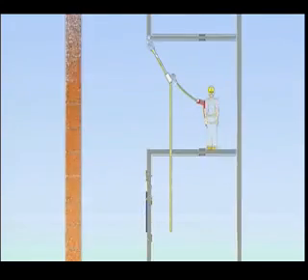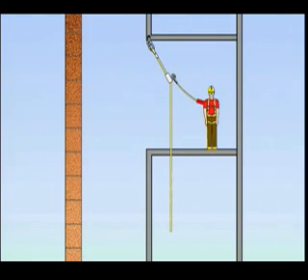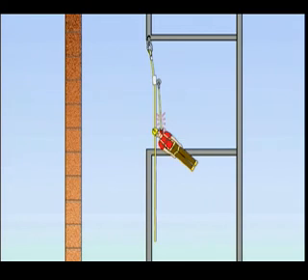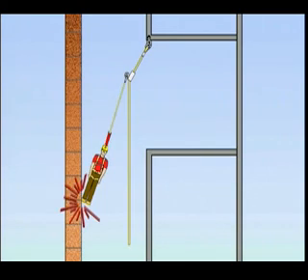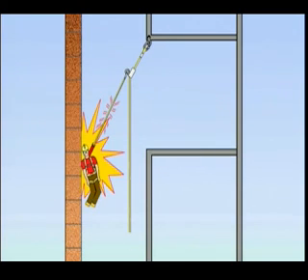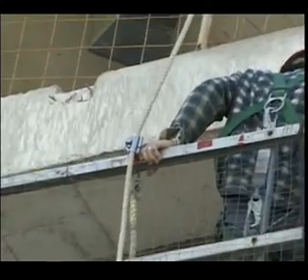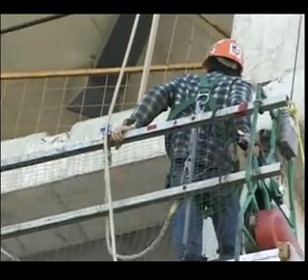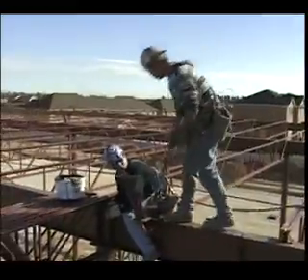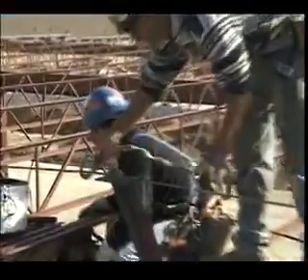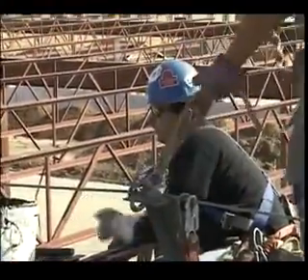Stay as close as you can to the anchor point. If you move too far away and fall, you risk swinging into objects below. This is called a swing fall hazard. The further you move away from your anchor, the greater the swing fall hazard. Lifeline systems can be vertical or horizontal. They're designed to go beyond the length limitations of a lanyard, providing both mobility and protection.